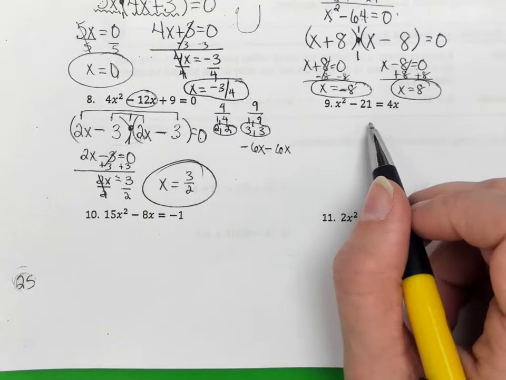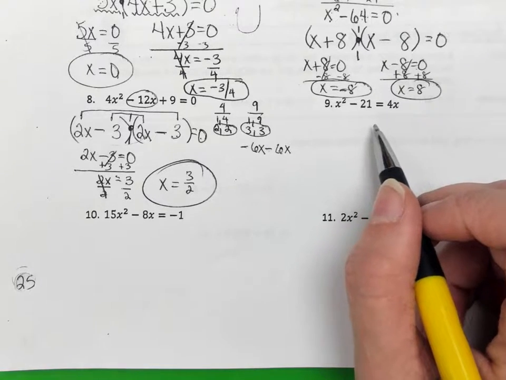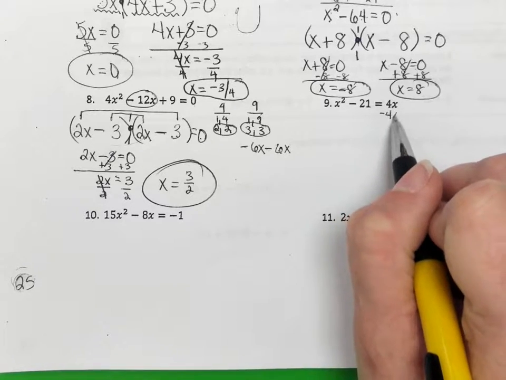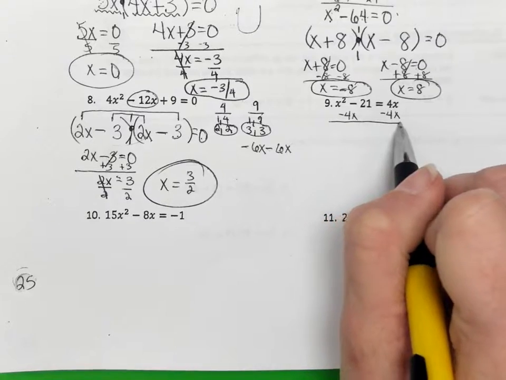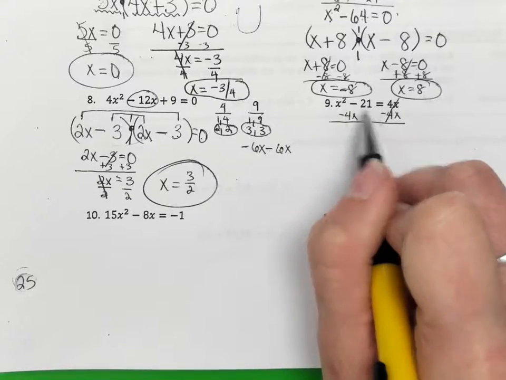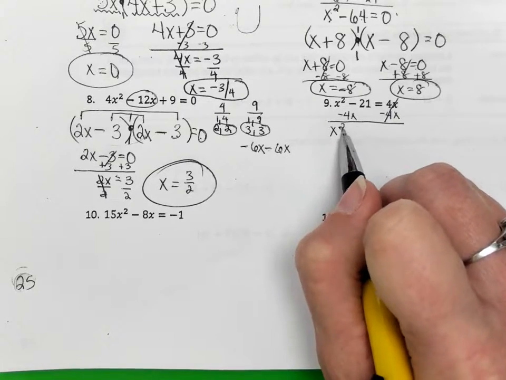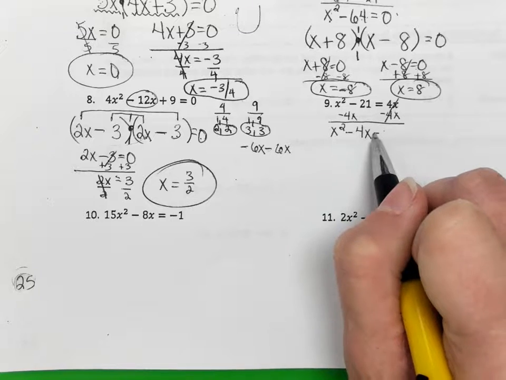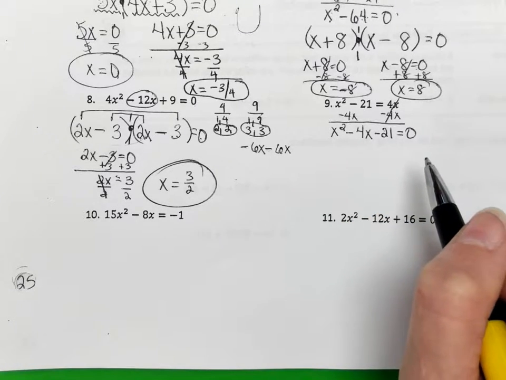Alright, number 9. Here we go. What's it got to equal? It can't equal 4x. What's it got to equal? 0. So how do I move this? You subtract it. Alright, you got to write it in the correct order, okay? What comes first out of these three? X squared. There you go. Minus 4x. Minus 21. There's just one negative. And then it equals 0. There you go.